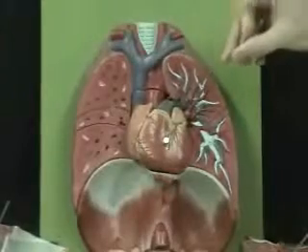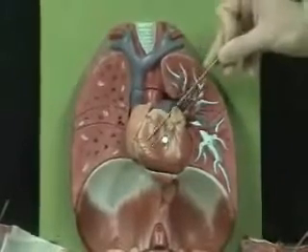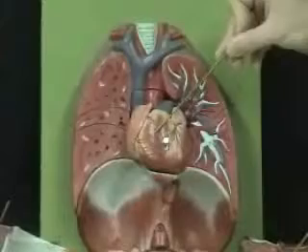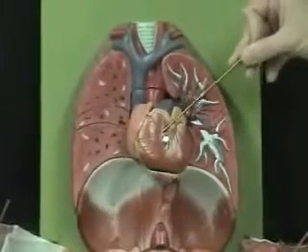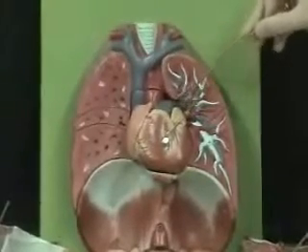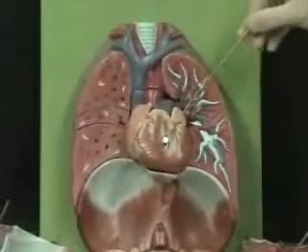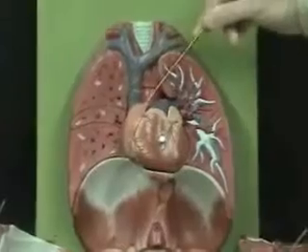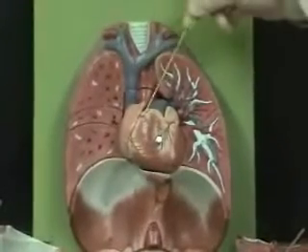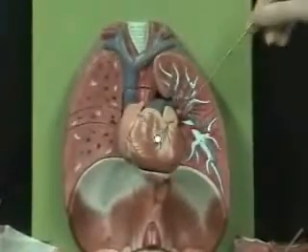Blood going away from the pumping chambers of the heart is traveling in arteries. Now arteries, as I say, blood going away from the heart. Most of the time in anatomy we depict arteries as red because they normally carry oxygenated blood. But in the pulmonary circulation, the circulation involved with the heart and the lungs, we reverse that.